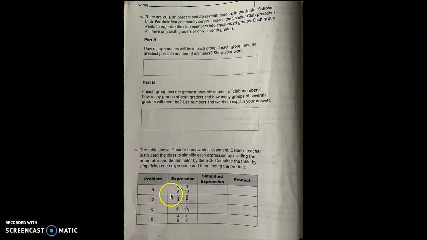Question number 5. Okay, you're multiplying fractions. Simplified means what do I get after I cross cancel? So for example here, I cross cancel, I can divide by 5, this becomes a 1. I divide by 5, this becomes a 2. Going the other direction, I divide by 3, I get a 1. I divide by 3, I get a 3.